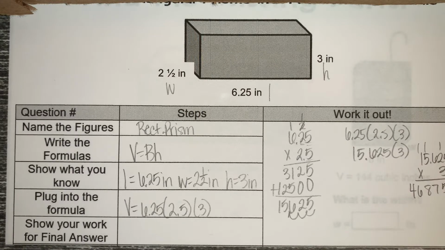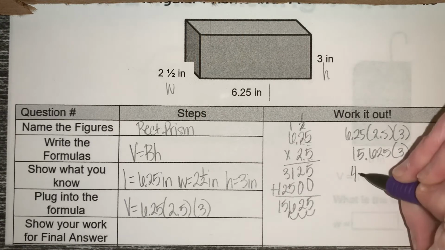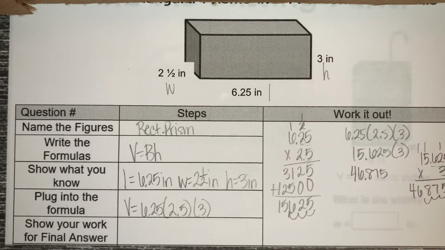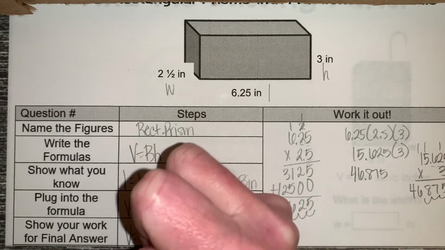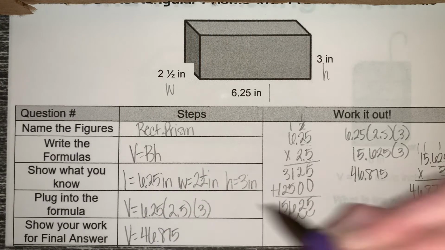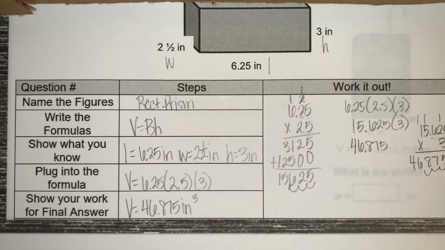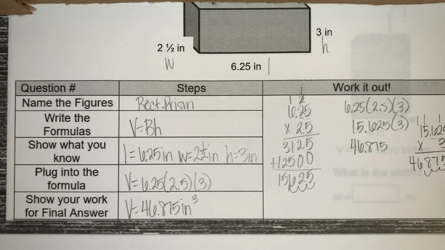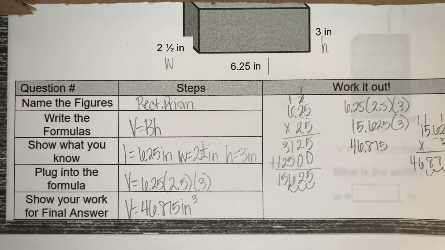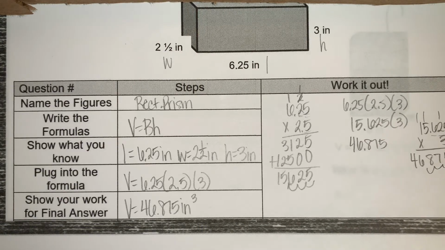And move your decimal the number of places that are behind the decimal. There's 1, 2, 3. 46 and 875 thousandths would be the volume. Don't forget to put your unit of measurement and the label cubed. So even if you have fractions and decimals, you still solve it the exact same way. Just make sure you follow your decimal rules.